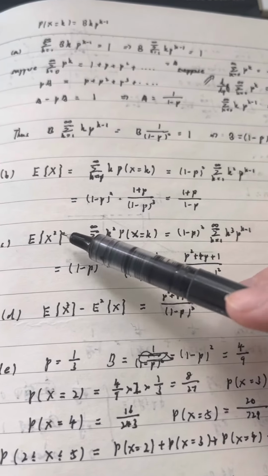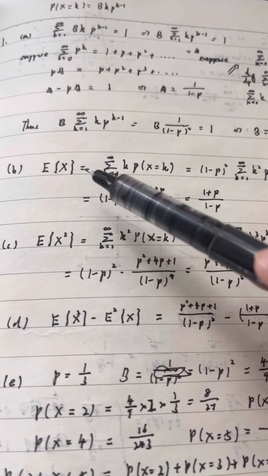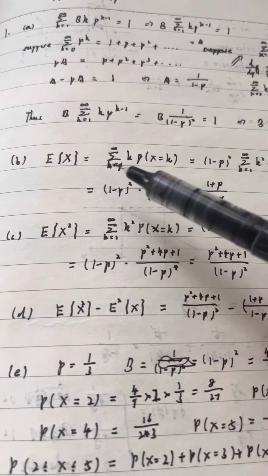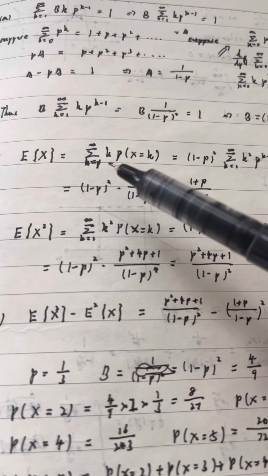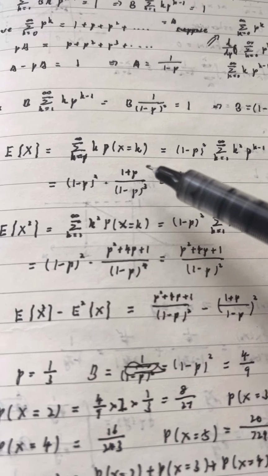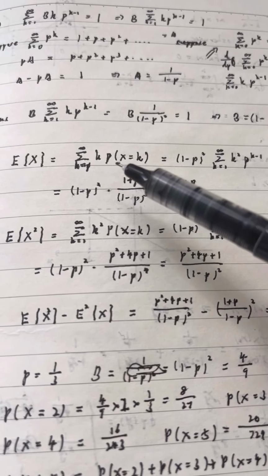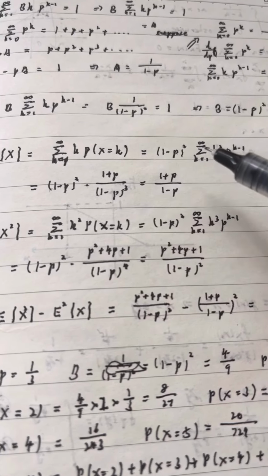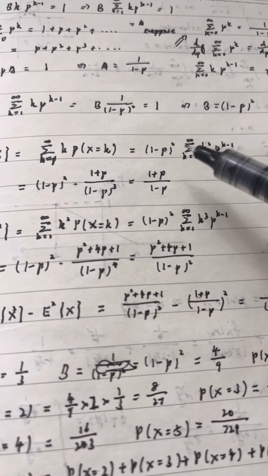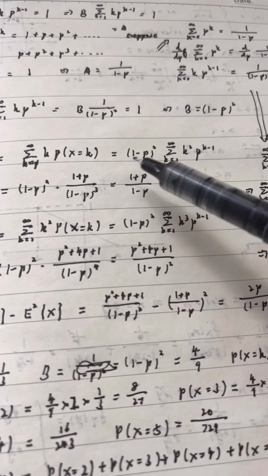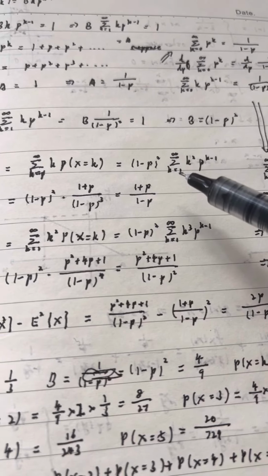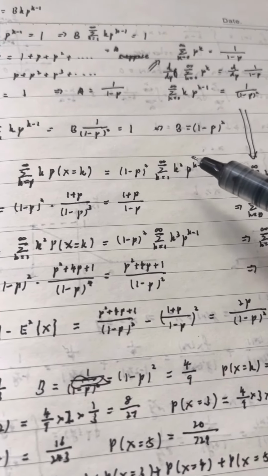For subproblem B, we have to calculate the expectation of X. From the definition of expectation, we know that it equals the summation of k times the probability that X equals k. So we substitute the probability of X equals k into it, and of course we substitute b's value, and we pull it out. So it equals 1 minus p squared times the summation, and we still have to calculate the summation.